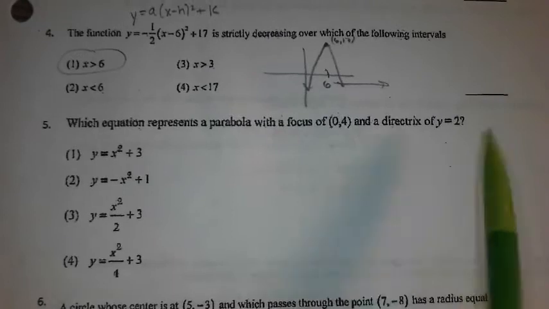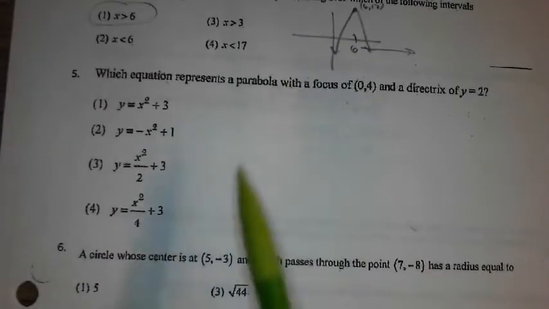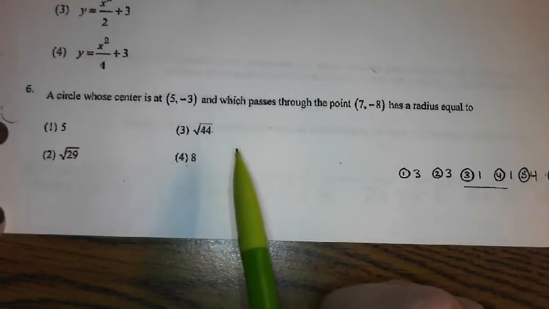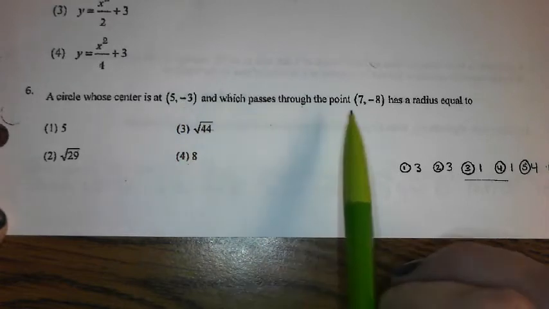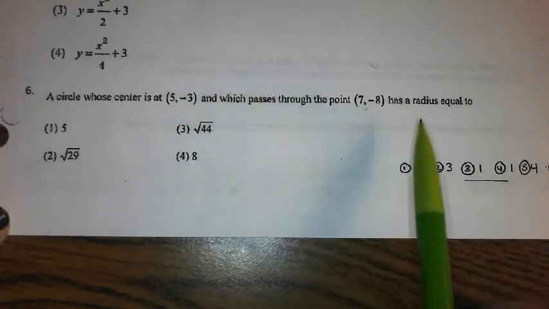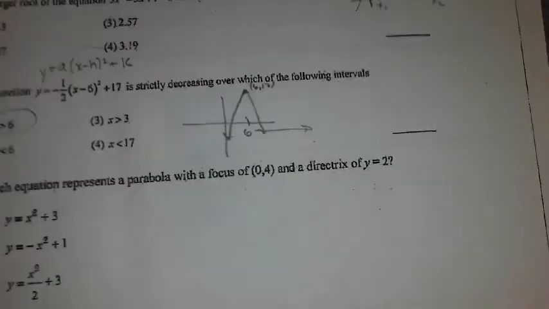Focus directrix. Write your own equation for the focus directrix information and see which one matches. That one is pretty straightforward, so I'm not going to talk too much more about that. On 6, center, point on the circle, find the radius. That's like question number 5, or whatever it was that Georgia asked about. Yeah, 5. They give you the center, they give you a point, draw a sketch, do the Pythagorean theorem. So that's pretty straightforward.